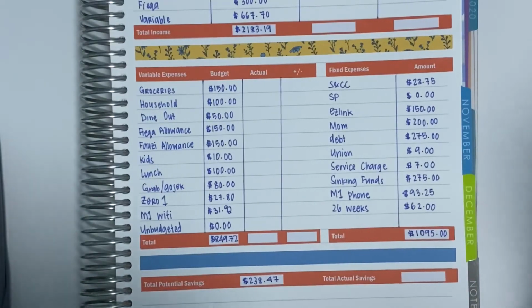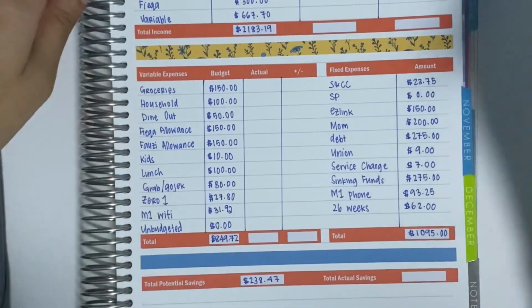instead of going to the savings, I will put it in the variable income.